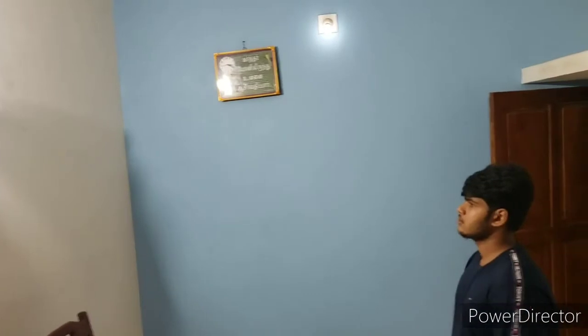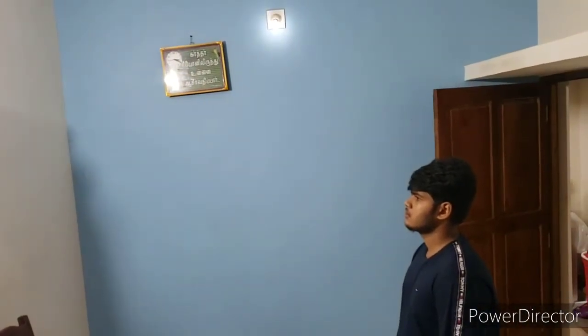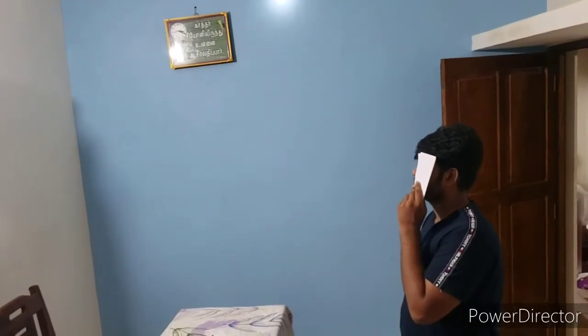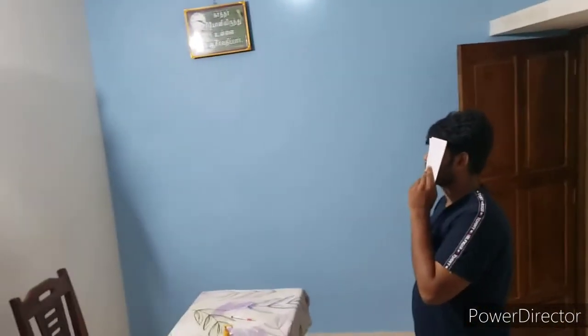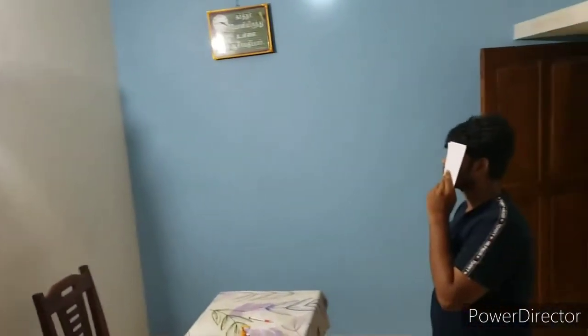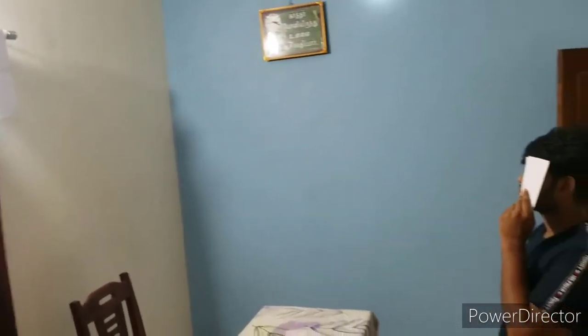For the visual acuity test, I have asked the patient to stand 20 feet from the Snellen chart. Please cover your left eye with the card that I gave, and read the smallest print you are able to see. P E C F Z O. The patient's visual acuity is 20 by 30.